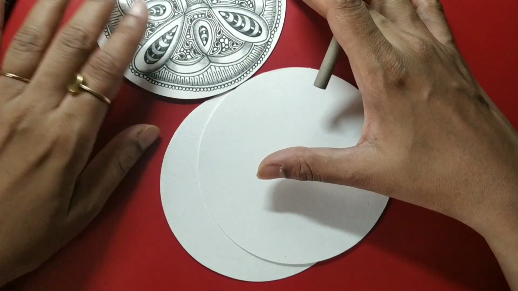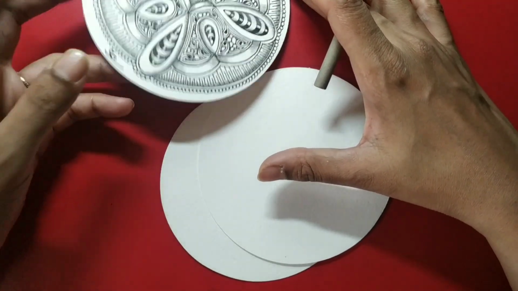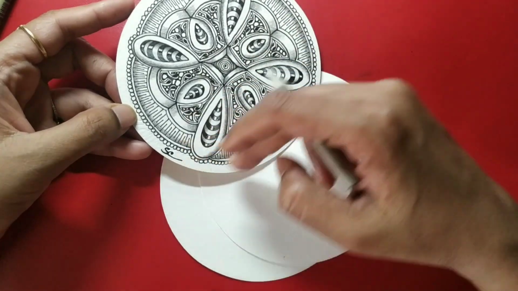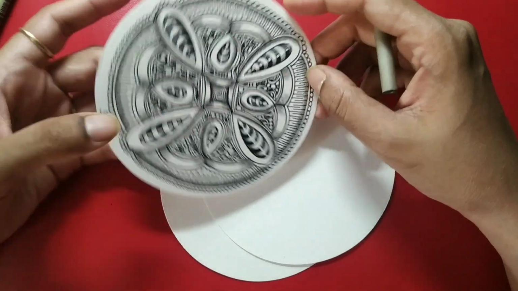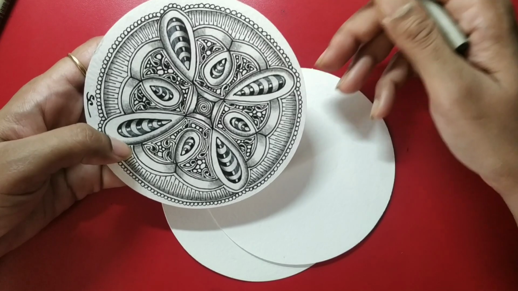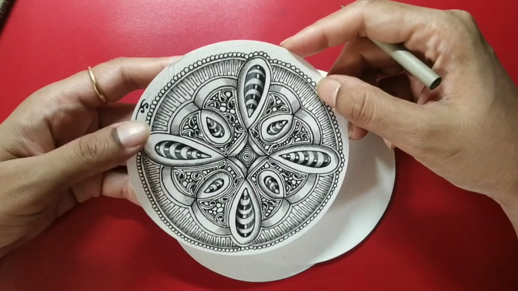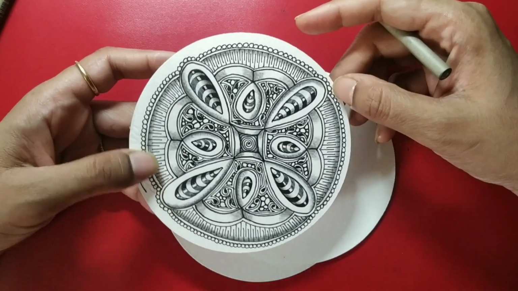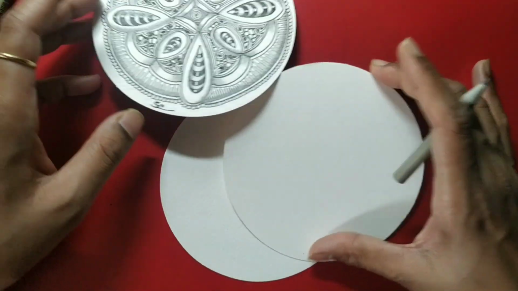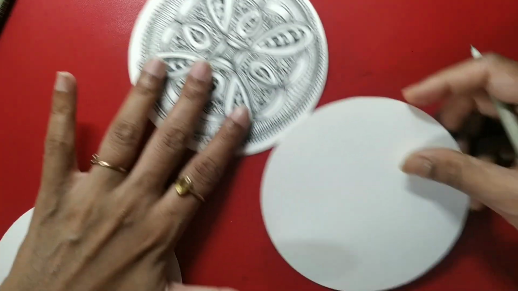Today we will be drawing one more tile using the same concept of a loop as we do in Dingsplatz. However, today we will be using a different kind of a loop. This is a tile that I did this morning and it uses the same loopy kind of a string. I will just show you how I drew the string for this tile.